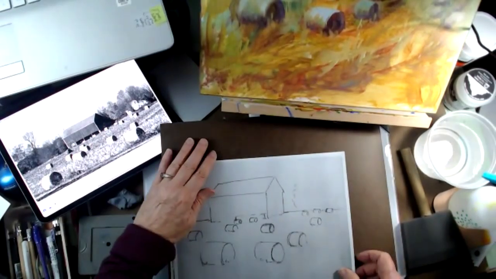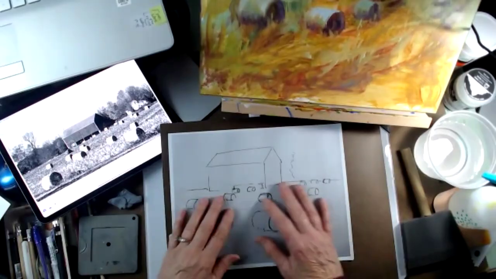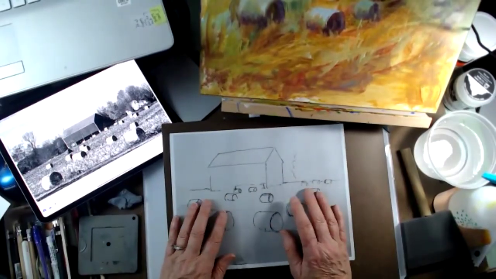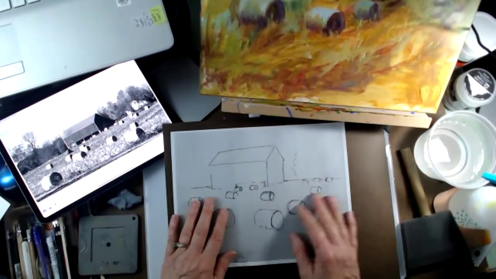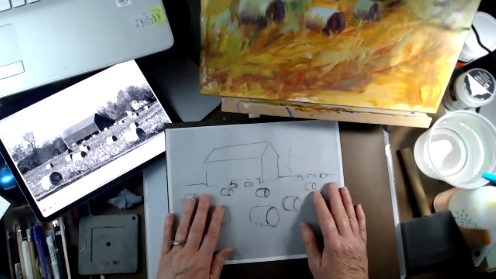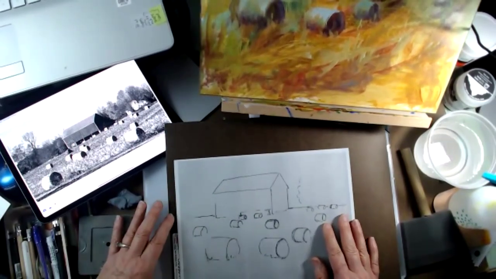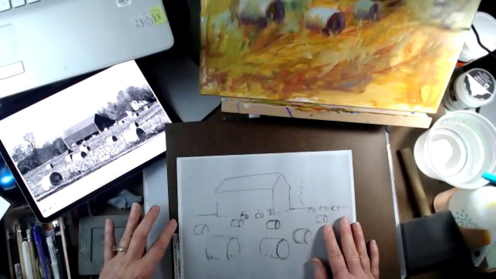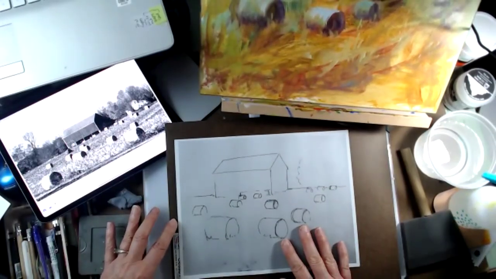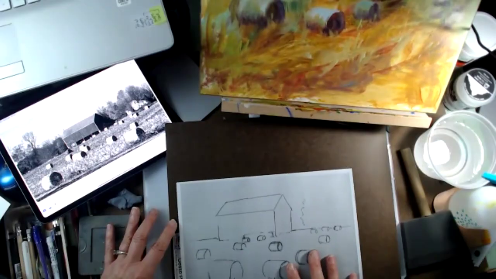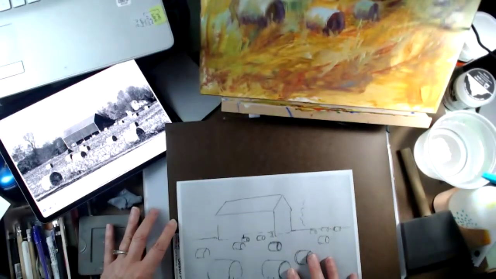I would suggest try to have more field showing because it's more interesting. But you can put the barn on this canvas, here's halfway. You want to get the barn either a little bit above or a little bit below.